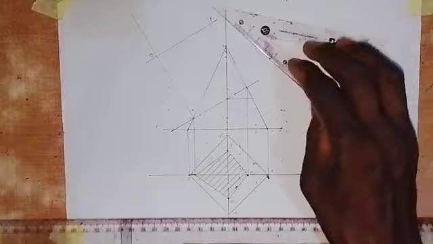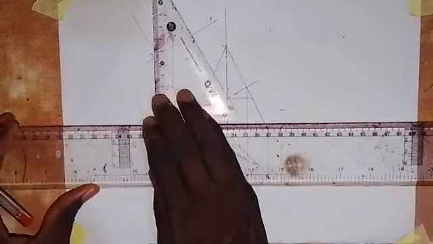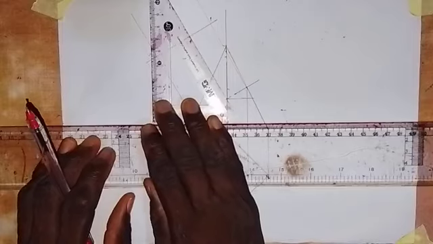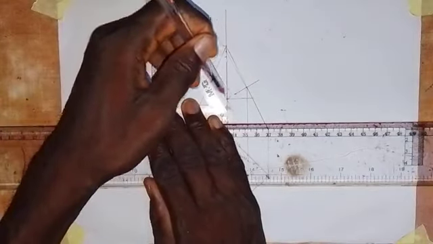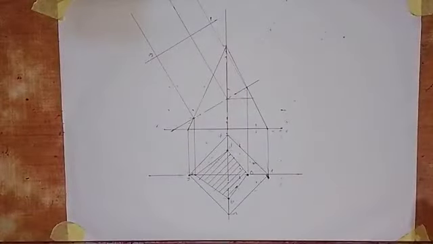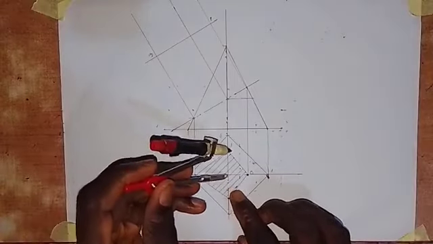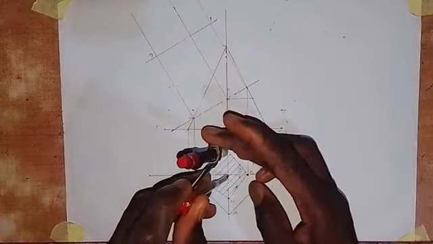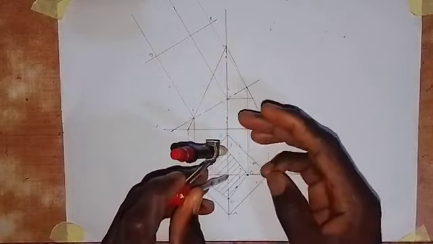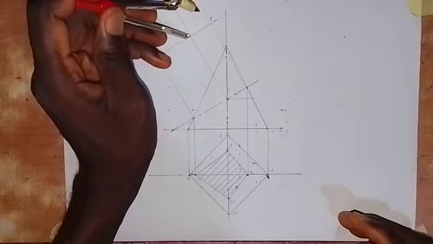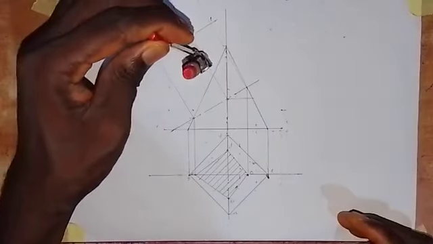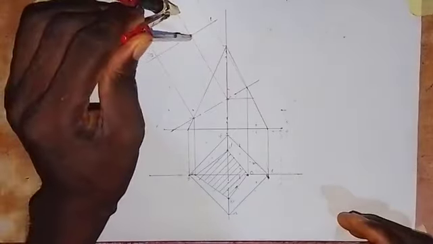Before that, I also need to draw a line at this point, a line at this point for 2 and 4. So it goes like this. Now I need to locate point 2 and point 4. So we take the compass, we come to this middle point for 2 and 4. We take this distance, and then we bring it to this midpoint here. So make an arc on this side, make an arc on this side.